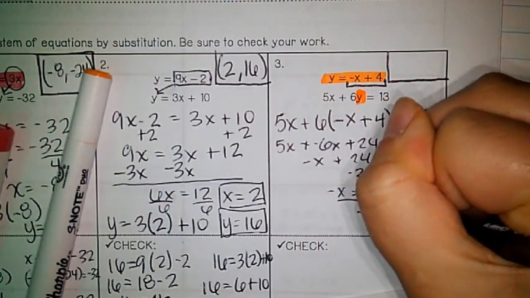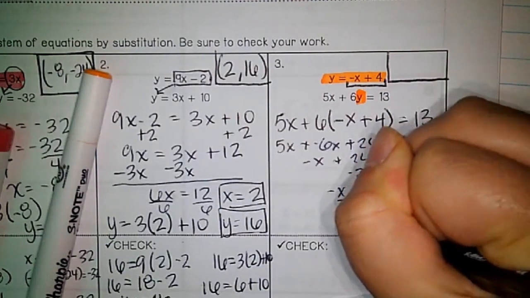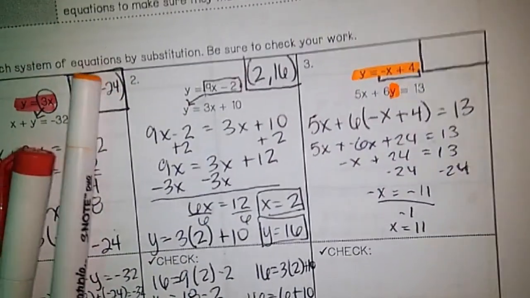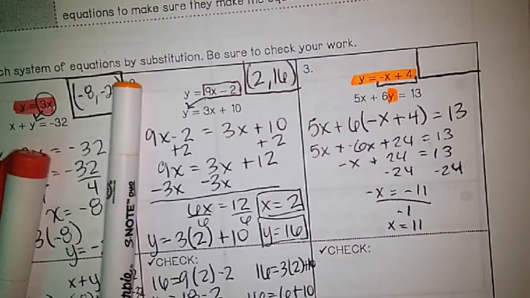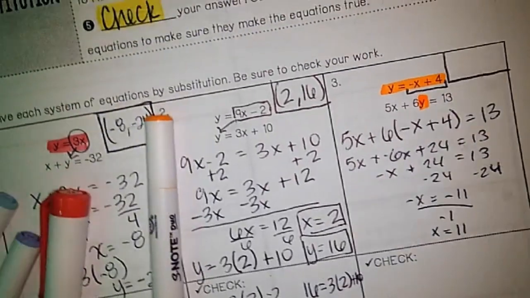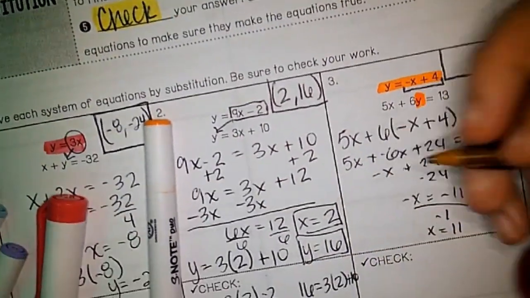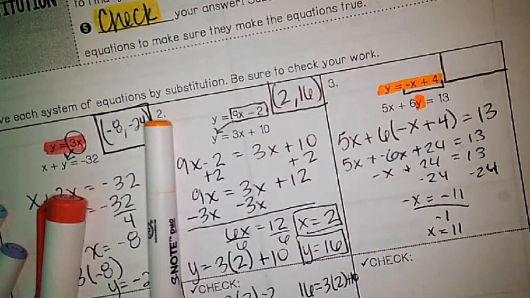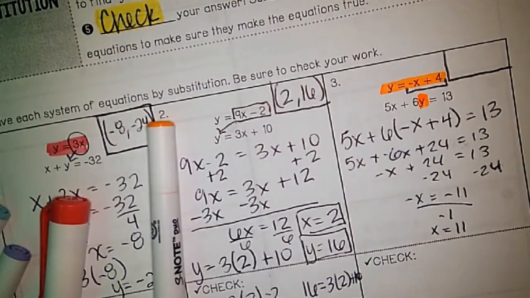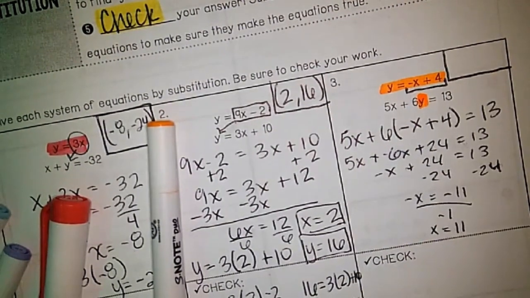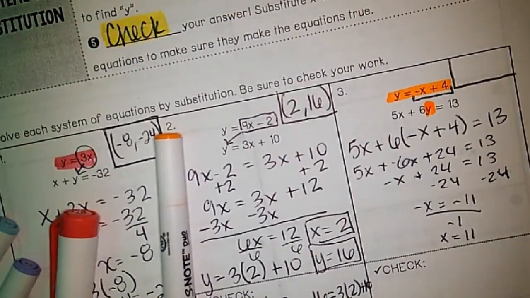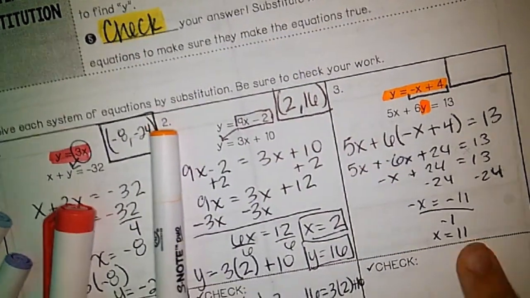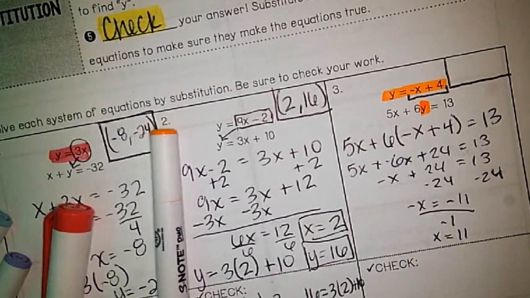Okay, so then since you got your x value, you need to substitute it to get y. So you can do it for your first problem. You could do y equals negative 11 plus 4. So you get y equals negative 7. And then you could check it.